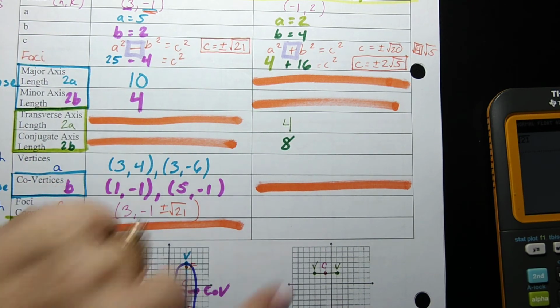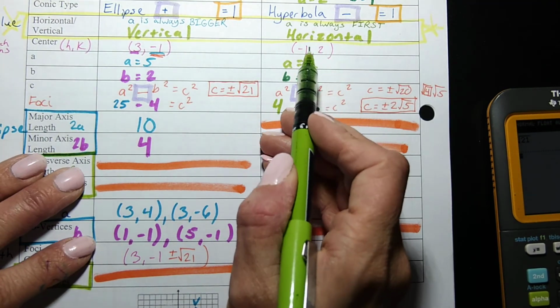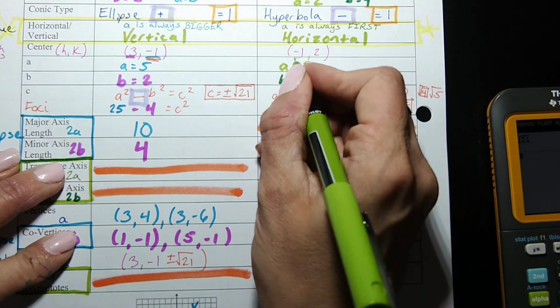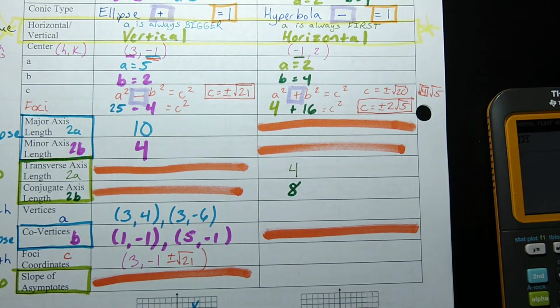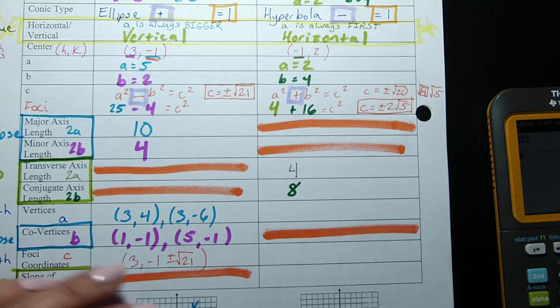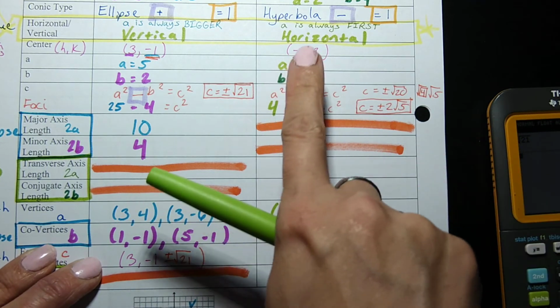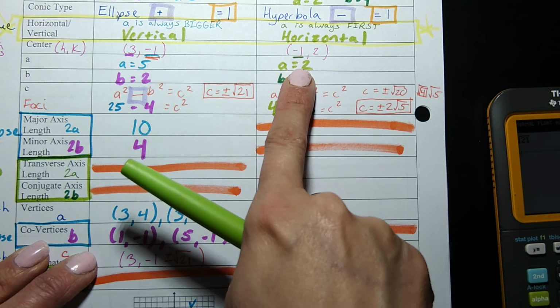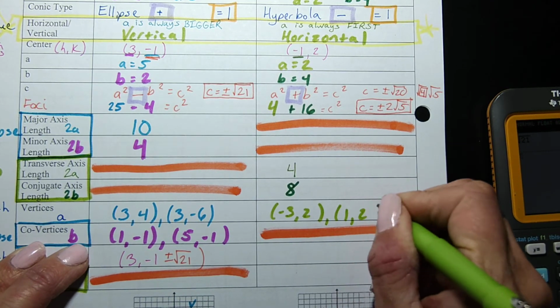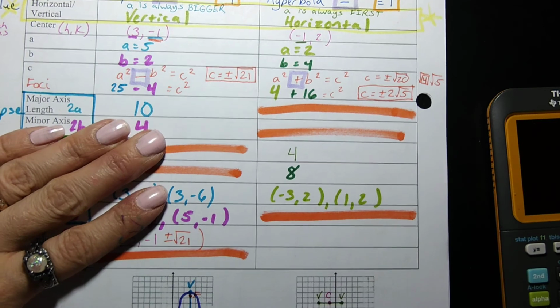To find those coordinates, we can pull them directly from our graph, or if I'm going to move horizontally by 2, the x value of our center is going to get affected. So -1 left 2, -1 minus 2 would give me -3, 2. And then moving right by the a value, -1 plus 2 would give me 1, 2. See if you can write the coordinates of the foci using that plus or minus notation, knowing that they need to be in line with the vertices.